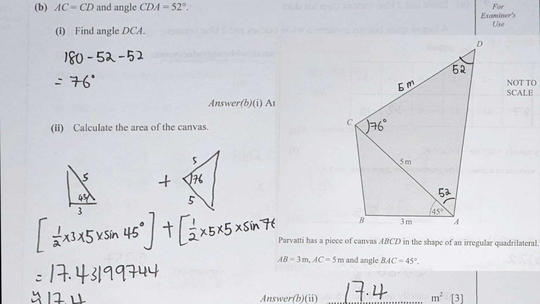For the next part, to calculate the area of the canvas, this too is actually an irregular triangle. Hence the easiest way to do this is through the formula half ab sine C. So half times 3 times 5 times sine 45 plus half times 5 times 5 times sine 76. Corrected to 3 significant figures, you get the final result as 17.4.